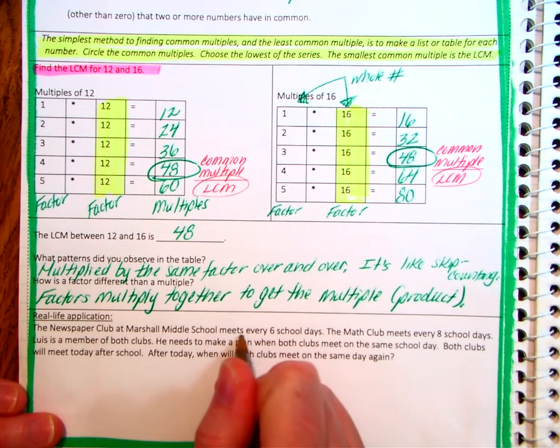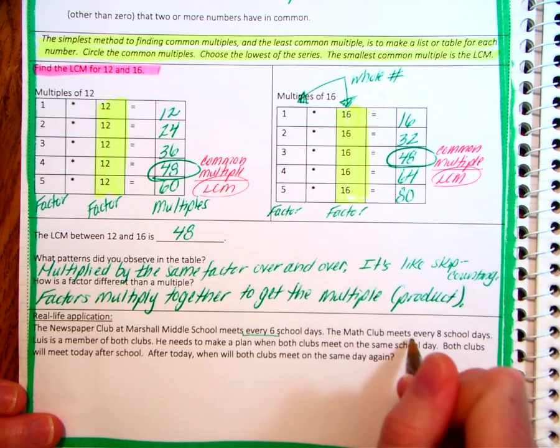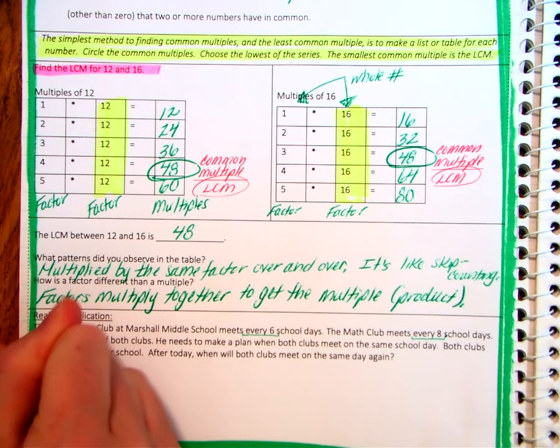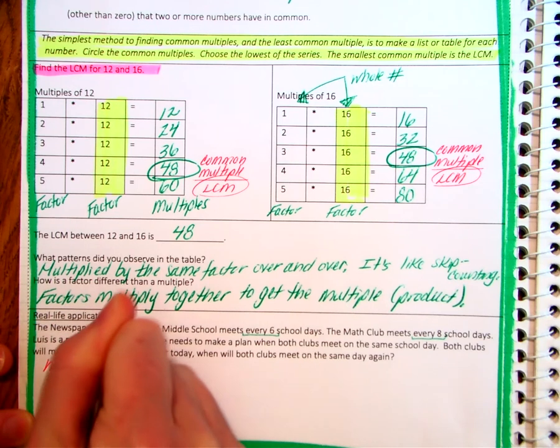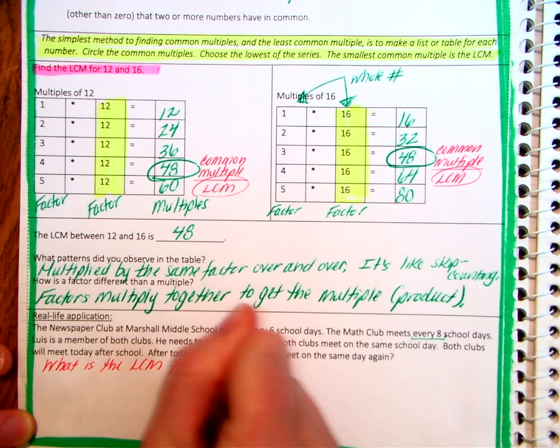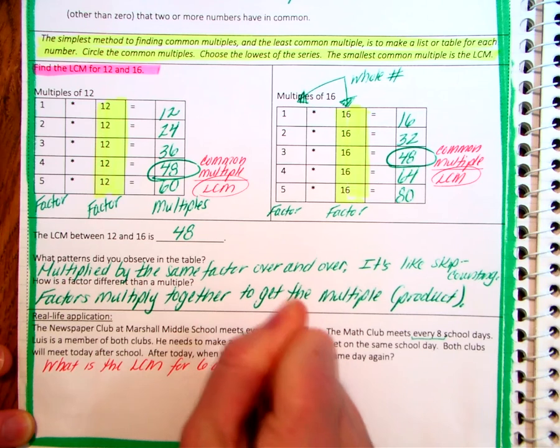This one has a pattern of every 6. This one has a pattern of every 8. So what is the question asking? It is asking, what is the LCM for 6 and 8?